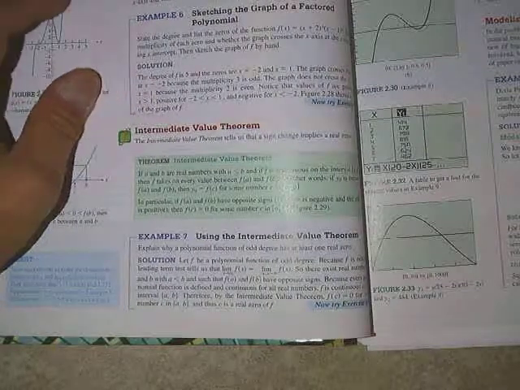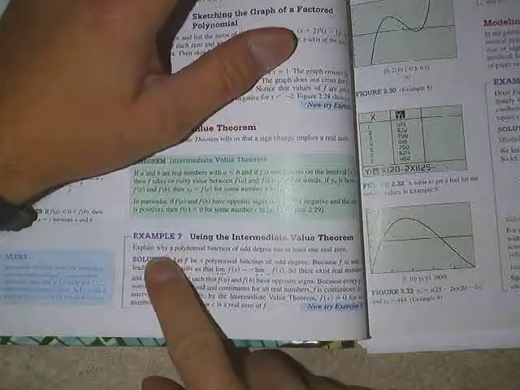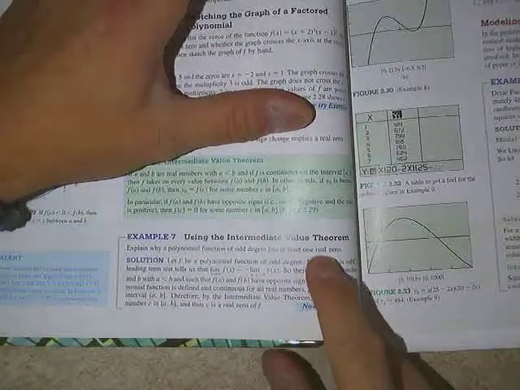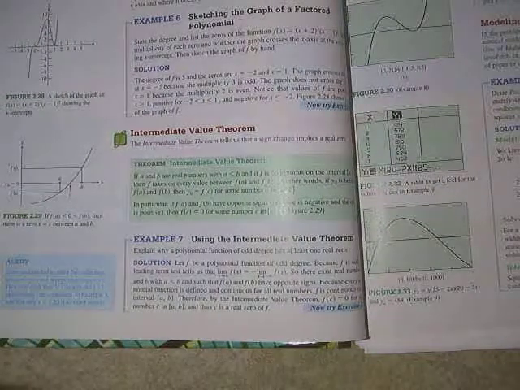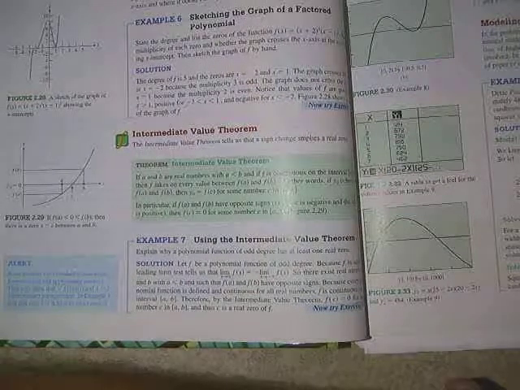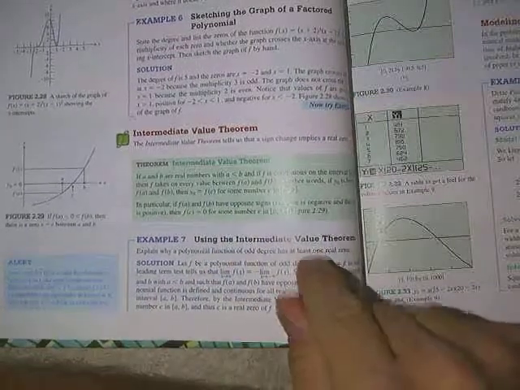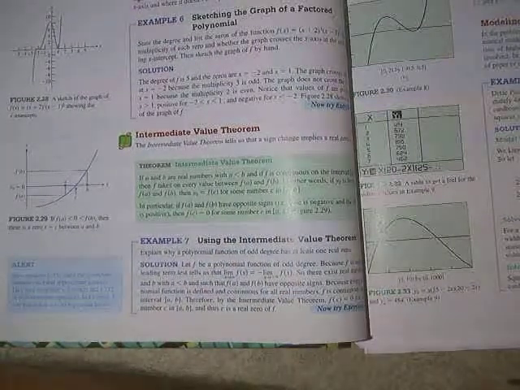I want to look at just a couple last things dealing with polynomials here. The first one asks us in example 7, explain why a polynomial function of odd degree has at least one real zero. Okay. So based on what we've talked about so far today, think about what the picture would look like if we were to graph an odd degreed polynomial. Why are we guaranteed that it has at least one real zero?